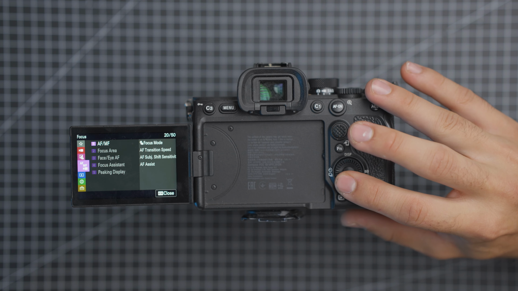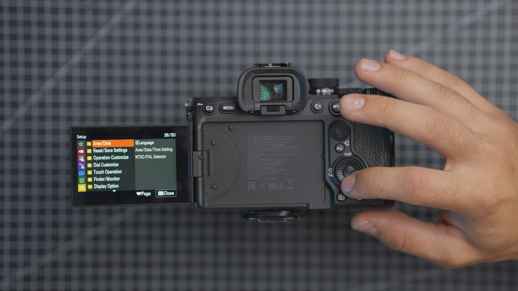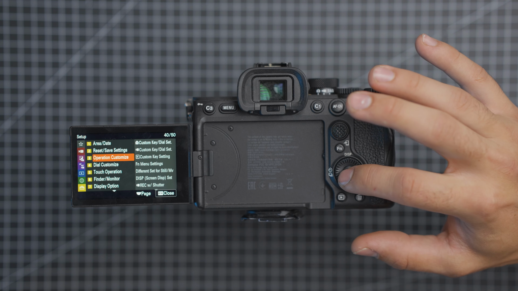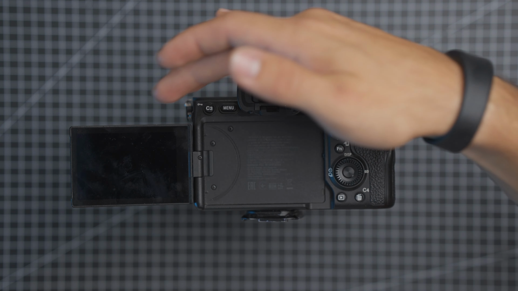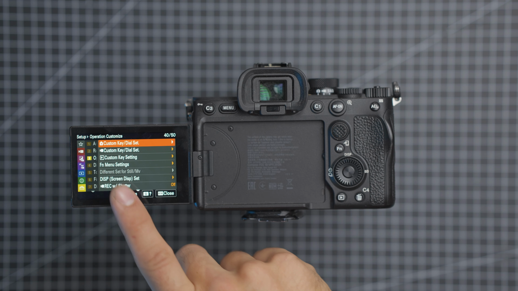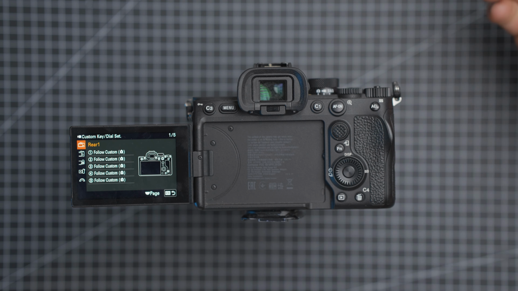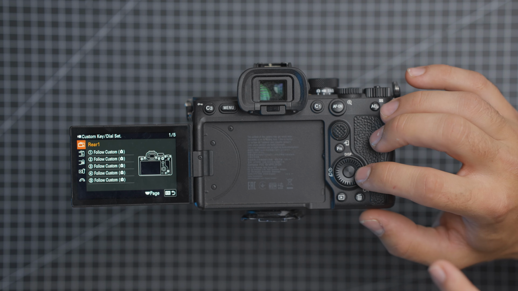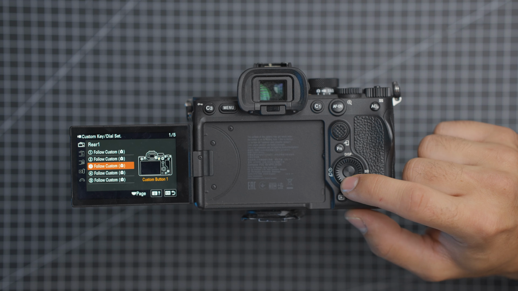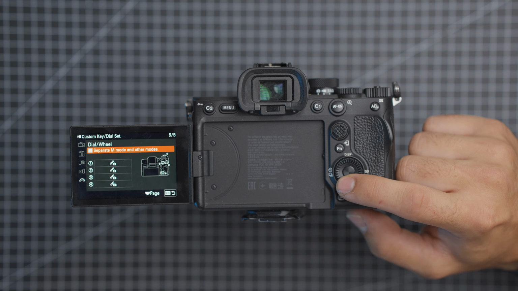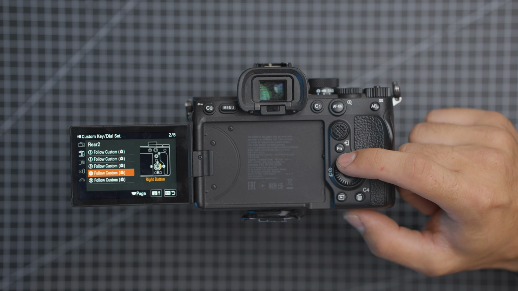We're gonna start by setting up a few custom buttons that I like personally a lot. So we're gonna head down to the toolbox. Right here, and then you have dial customization. Oh, sorry, operation customize. And then you have different ones here. You can see that you have photos, you have videos, and then you have playback. We're gonna head into video because this is where my home turf is. Here you can see all the different buttons that we can customize. You can just keep scrolling and basically all the buttons on the camera are customizable.